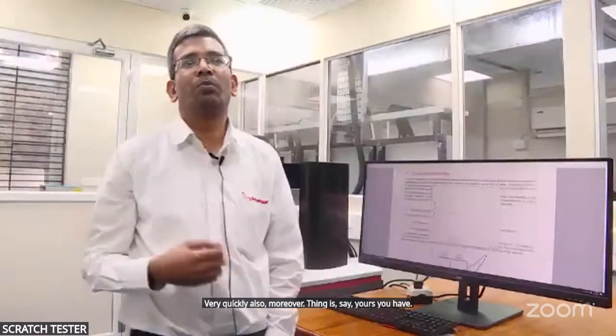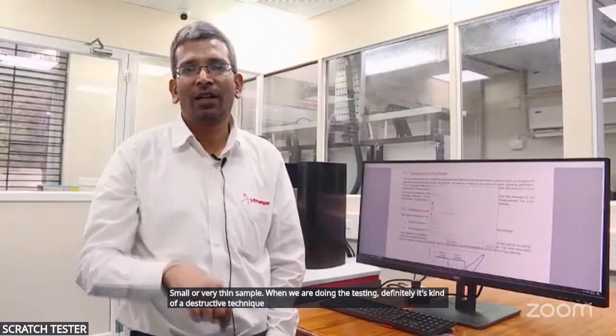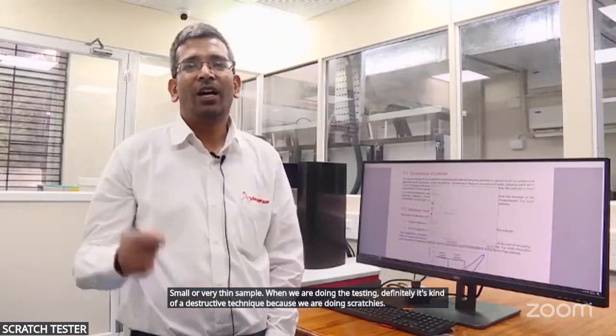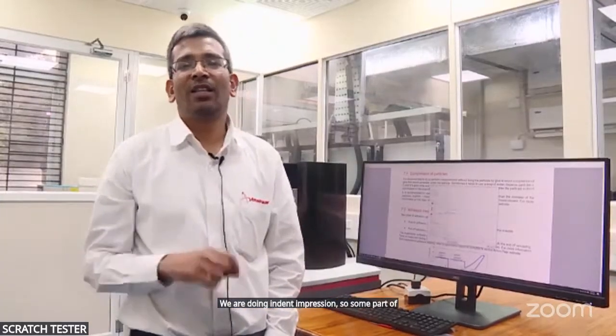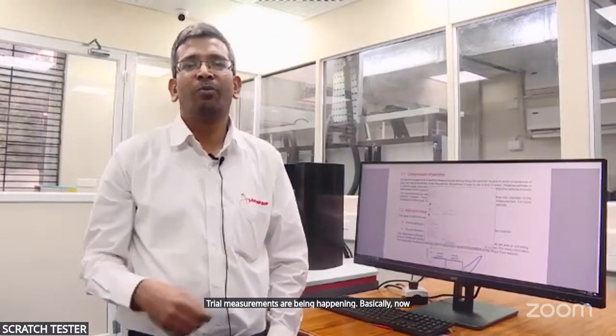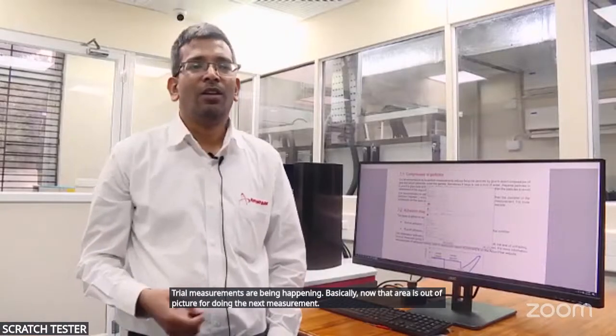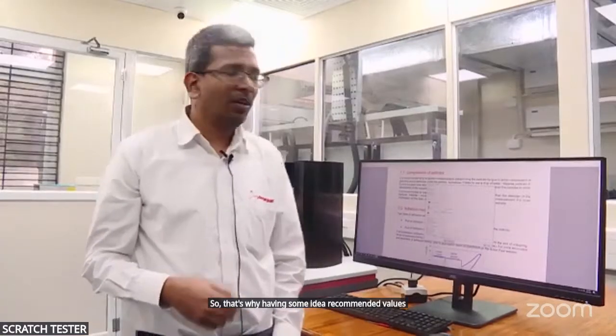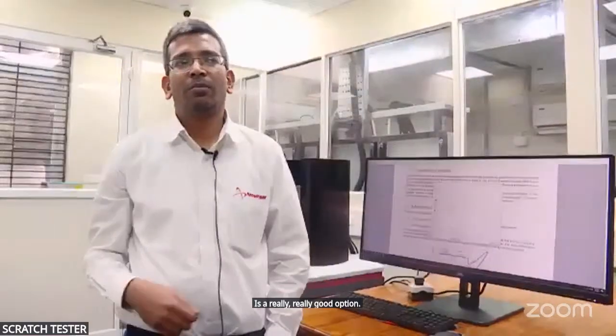Moreover, say you have a small or very thin sample. When we are doing the testing, it's definitely a kind of destructive technique, because we are doing scratches, we are doing indent impressions. So wherever those trial measurements happen, that area is now out of the picture for doing the next measurement. That's why having some recommended values to start with is a really good option to start your measurement.